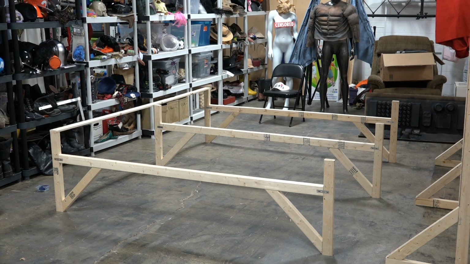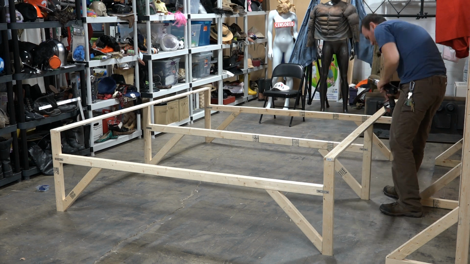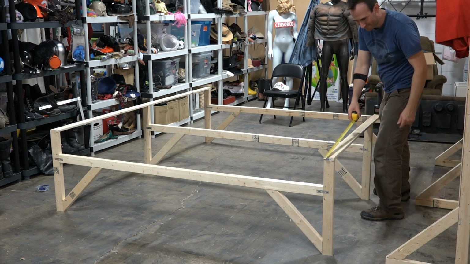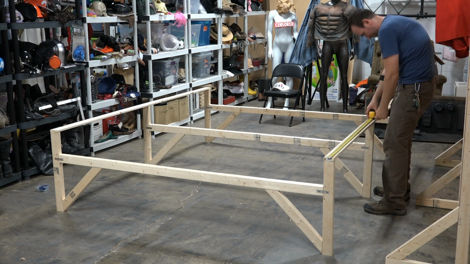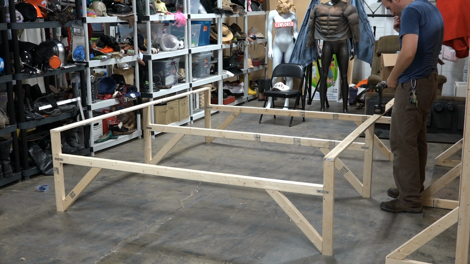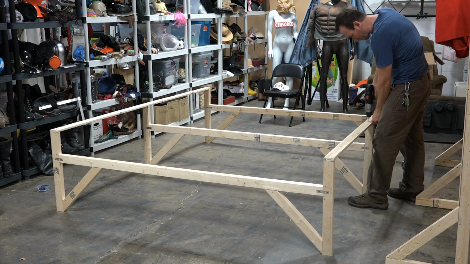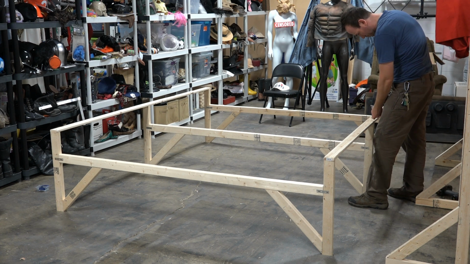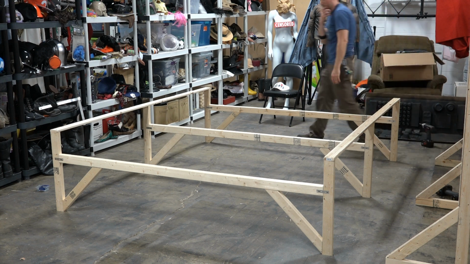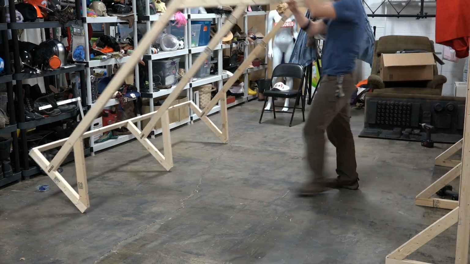Just make sure that they're evenly spaced. You have one on either end and then one at the 4-foot mark right in the center. So there you can see it's freestanding.